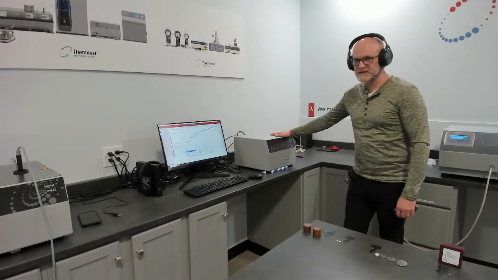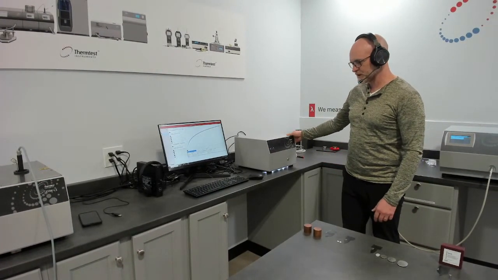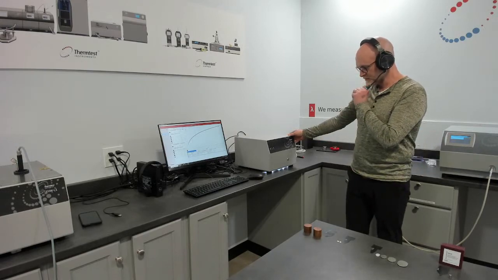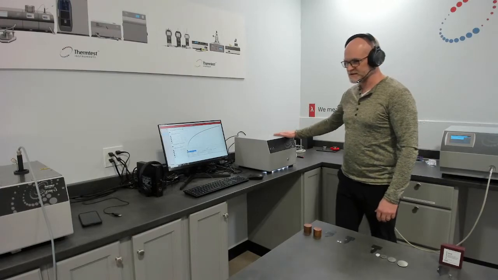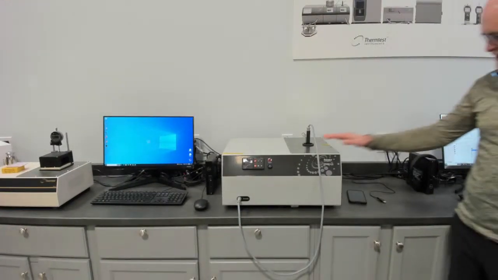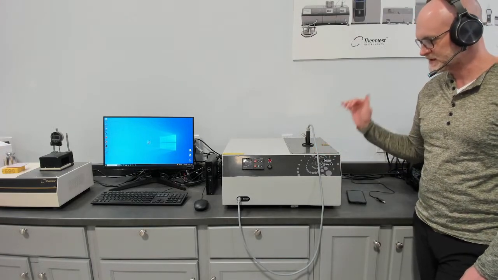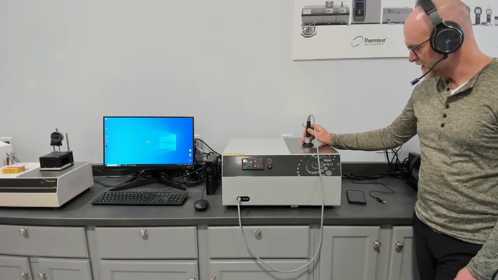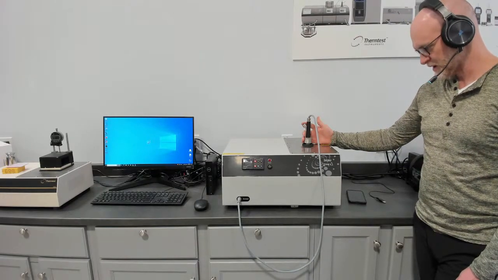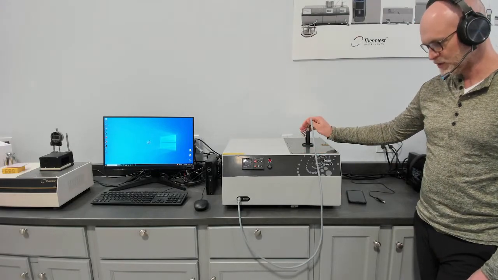So we've introduced this as a mid-level instrument for combining those two primary methods as well as a few other methods to extend the use of it. Our transient hot wire, this is a focused instrument for measuring thermal conductivity, thermal diffusivity, and specific heat for liquids and phase change materials, with the ability to back pressure up to 20 or 35 bar, which allows you to test past boiling points of liquids.